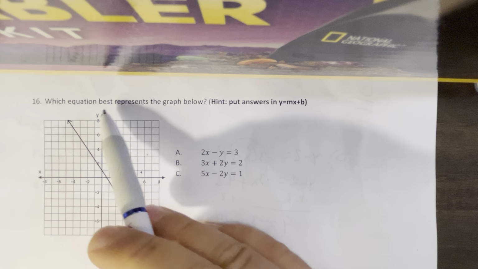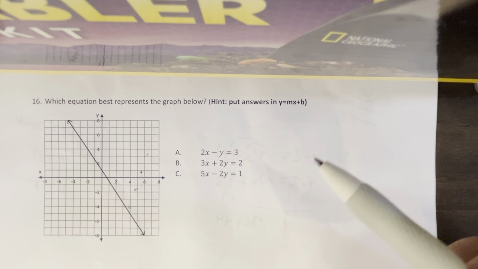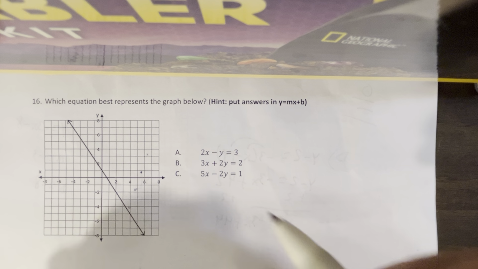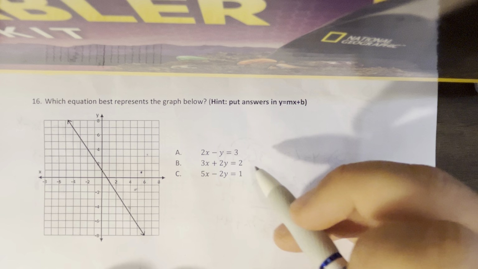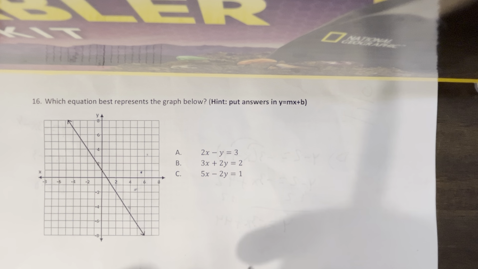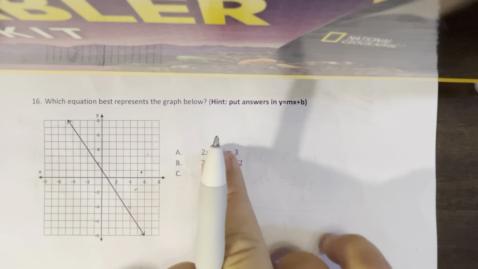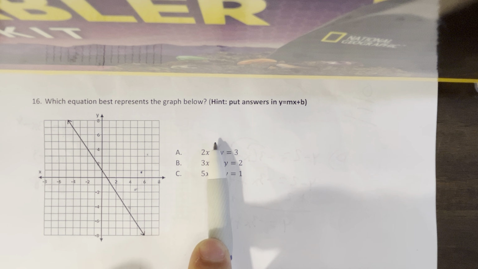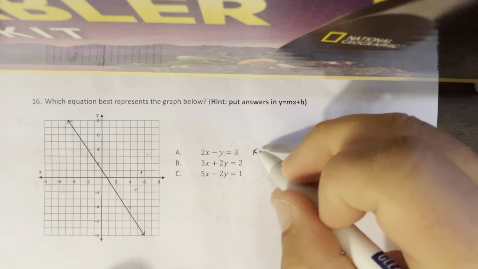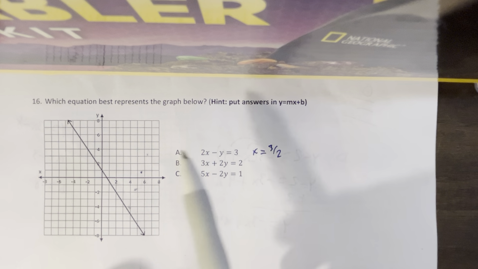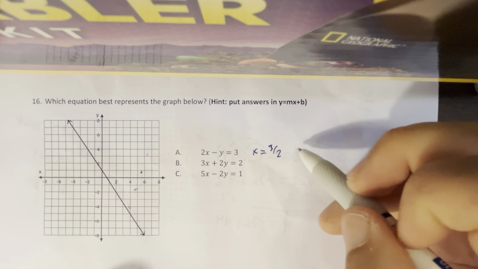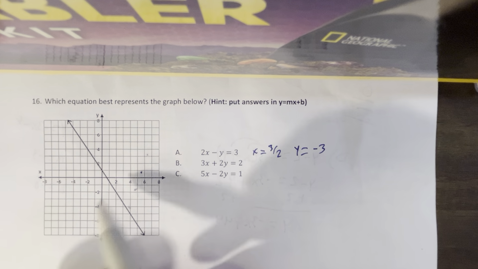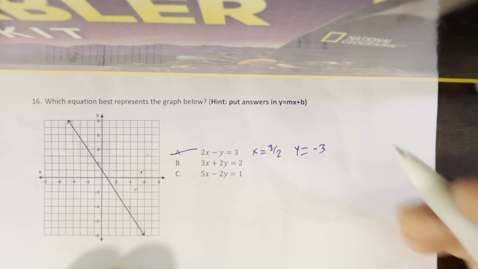Last question, which equation best represents the graph below? So for this one, there's multiple ways you could do this. First off, you could do the cover-up method that we did in class where you plug in 0 for y to find the x-intercept. So if I cover up the y, I get 2x equals 3, which means my x would be 3 over 2. And my y, if I plug in 0 for x, it's gone. Well, my y would be negative 3. So on this one, my y is not negative 3. It's not going to be A.